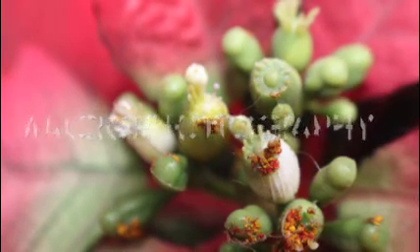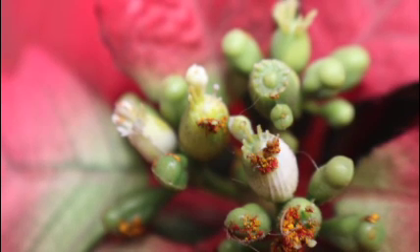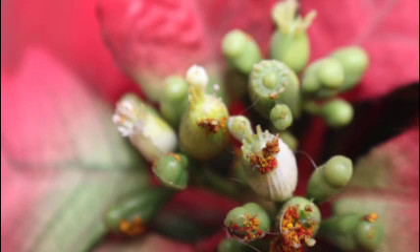Here's another macro shot of mine. I was drawn to snap a shot of this because you can't really tell what it even is, but it is in fact the center of a poinsettia.